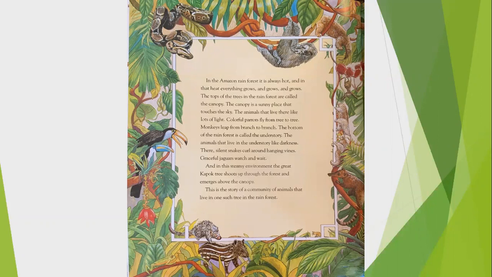So the author gave us a lot of good information on this page. It told us about the different parts of the rainforest. The author talks about the canopy, a sunny place. It's the tops of the trees in the rainforest.